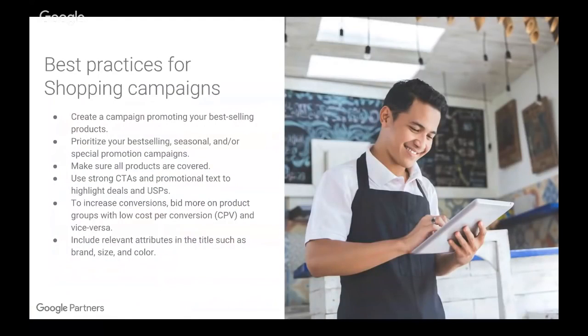Now that we've spoken at length about measuring and optimizing your campaign, what are a few best practices? And this is the question that we get asked quite often. What do we keep in mind while creating shopping campaigns? The first and most important thing is to remember to create a campaign that promotes your best-selling products. Use the information and the data that you have offline, which is your business sense and what you see in the store locally, and translate that into your shopping campaign.